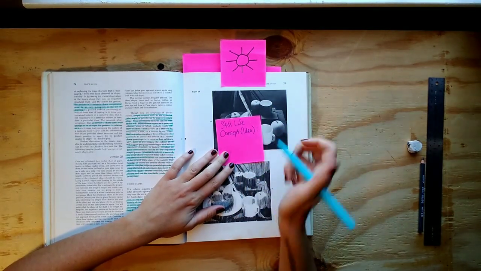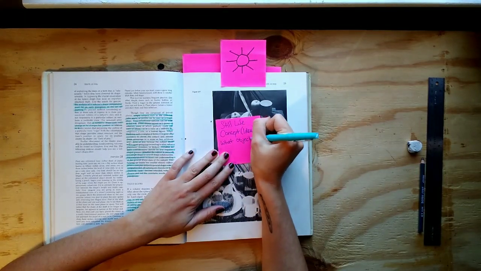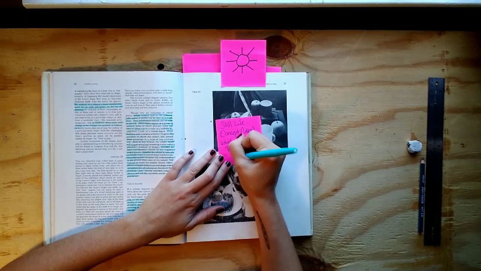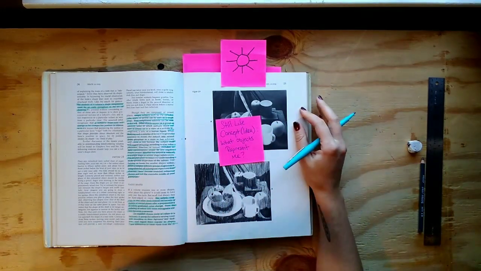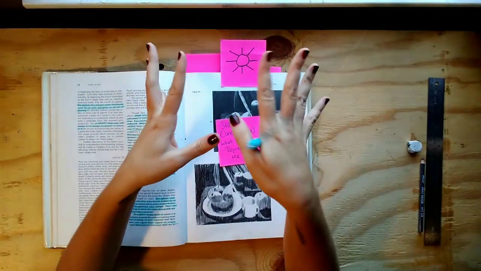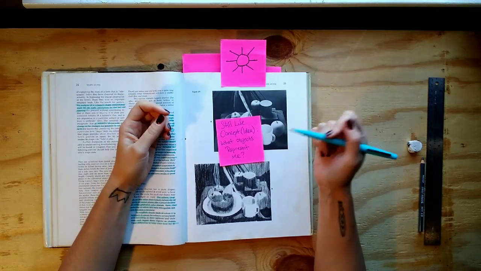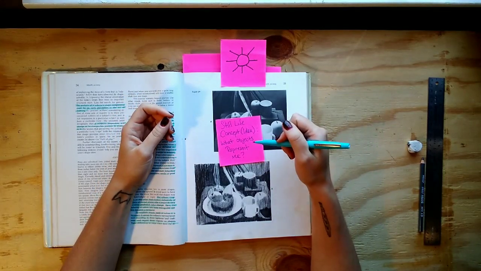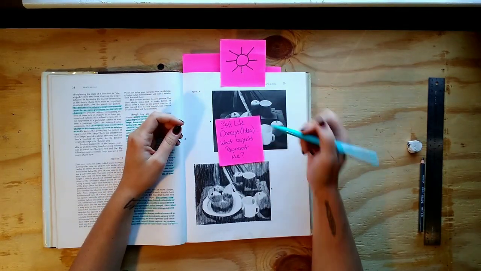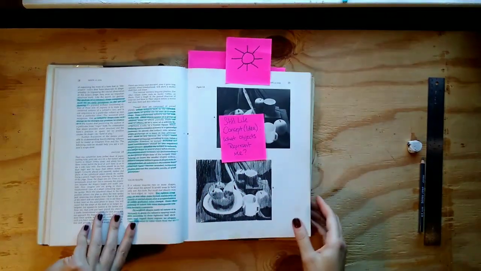I want you to think, what objects represent me? So the still life is an arrangement of objects that you set in front of you and you draw or paint them. I want you to choose objects based off of this concept, based off of this idea. What objects represent you?